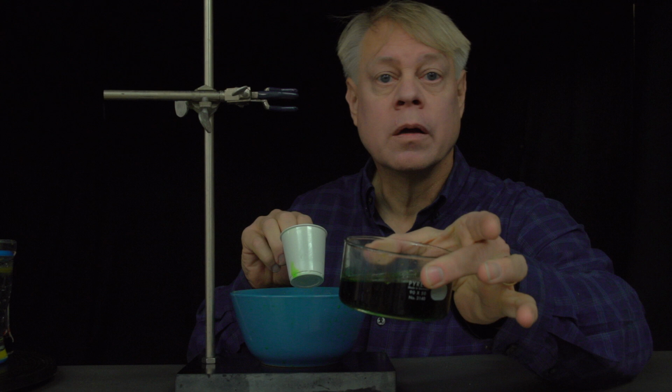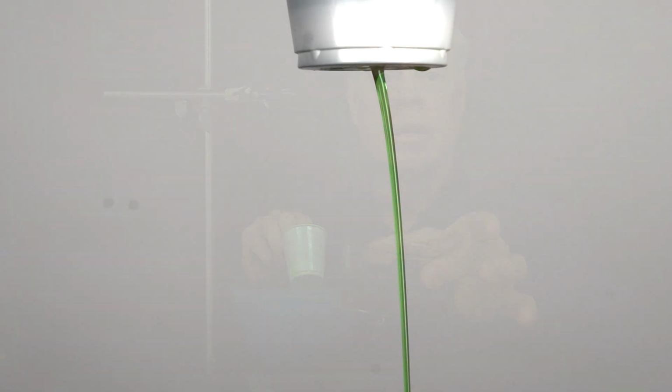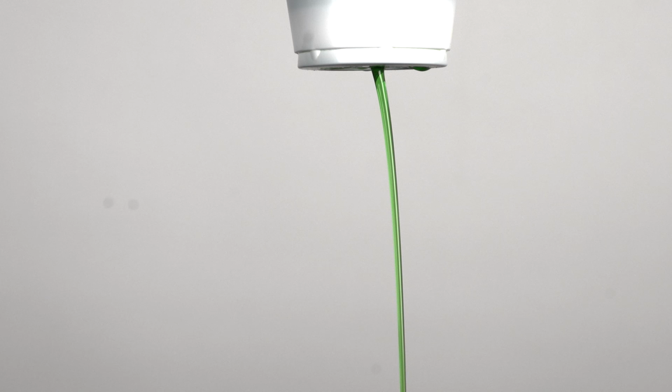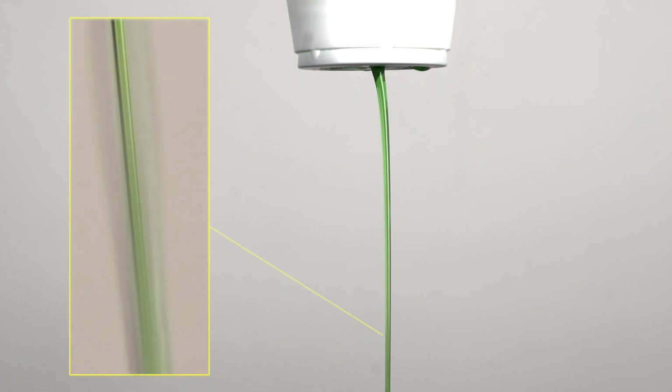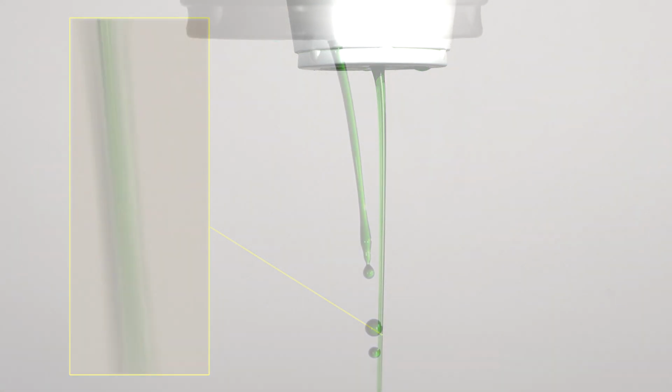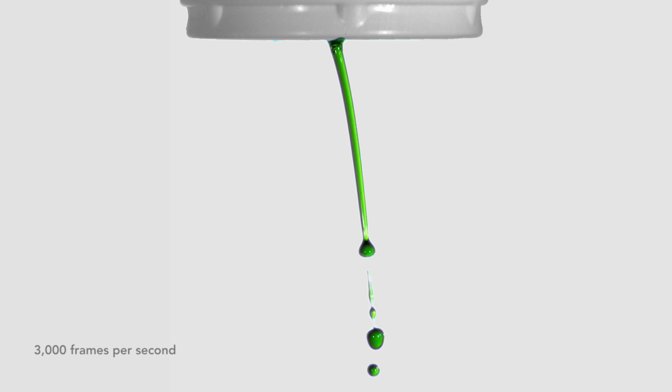Glycerin is highly viscous, meaning informally that it's a thick liquid, so it slows the flow and the formation of droplets. You see a smooth jet exits, but as it travels farther from the cup, the stream gets fuzzy, which you can see if I zoom in. Let's slow this to see what occurs. You see the smooth jet at the top. Then, as the stream descends, droplets form, causing the fuzziness seen earlier.